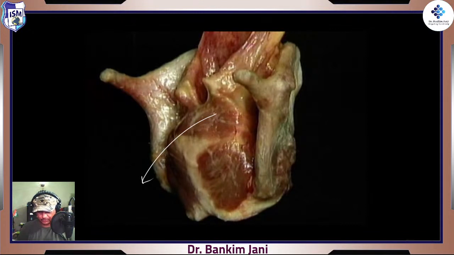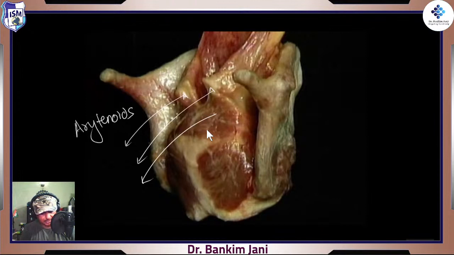When the whole assembly is falling back, those arytenoids will also fall back. The arytenoids, the posterior portion of the cricoid, they would fall back.